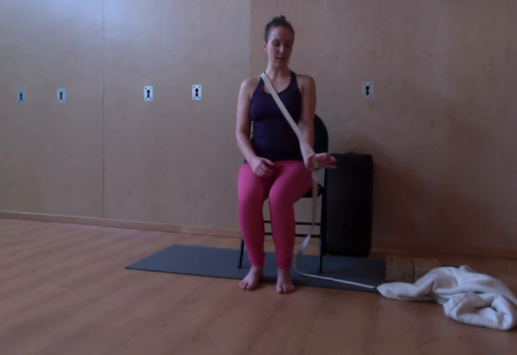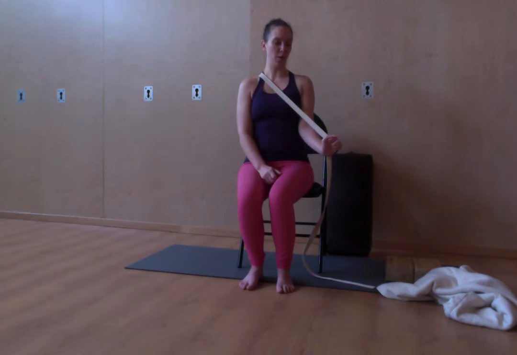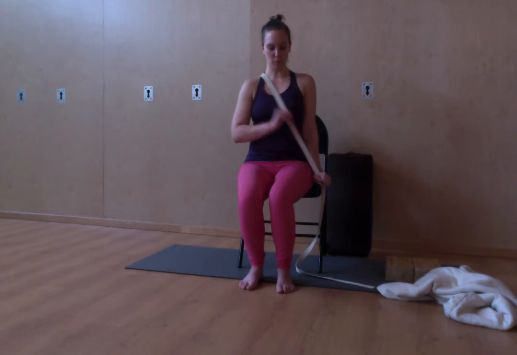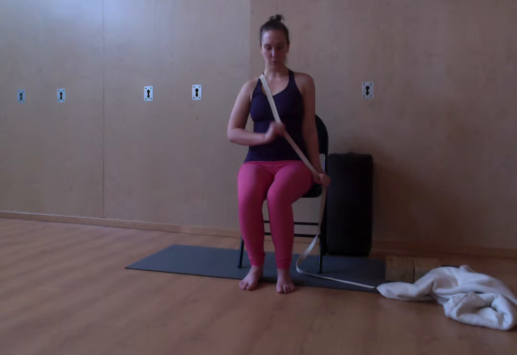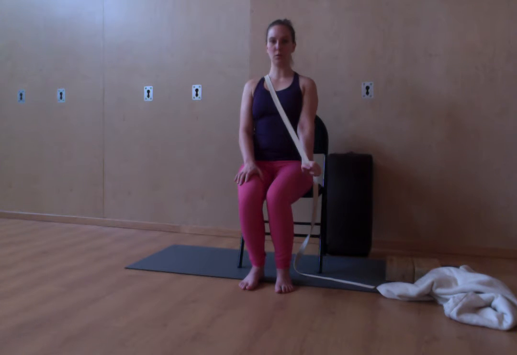So to find that shoulder release, again, strap through the center of the palm, grip the strap, take it behind the hip, straighten the arm, should be right through the center of the body. And then keeping the arm straight, slowly pressing that arm forward.